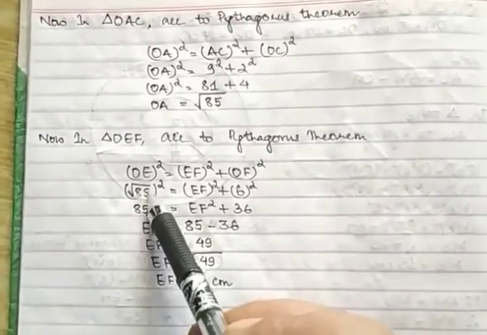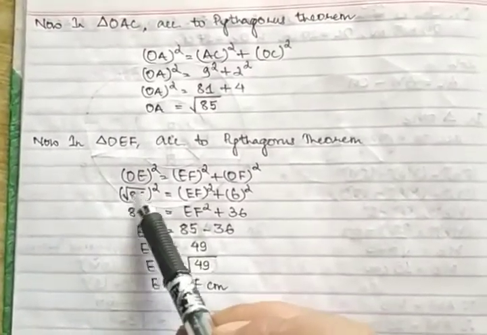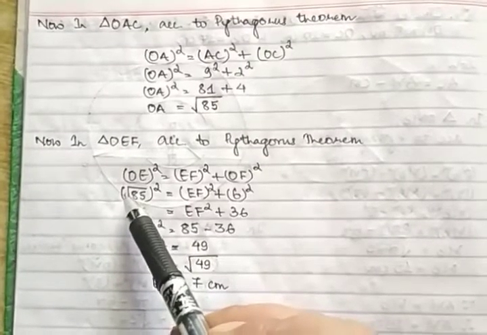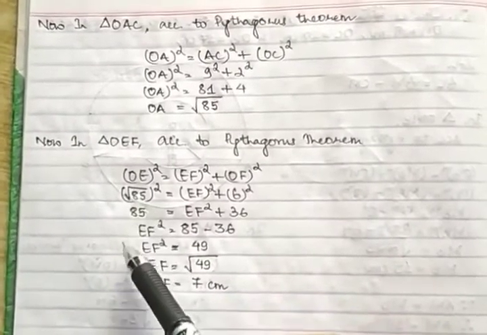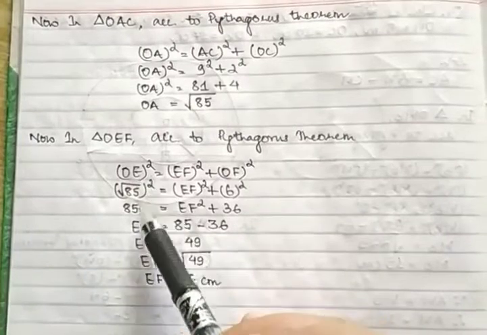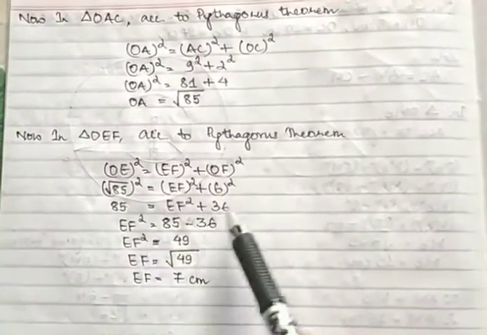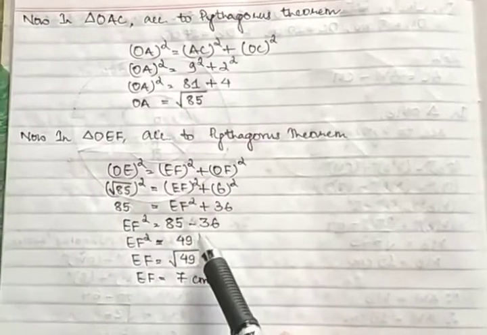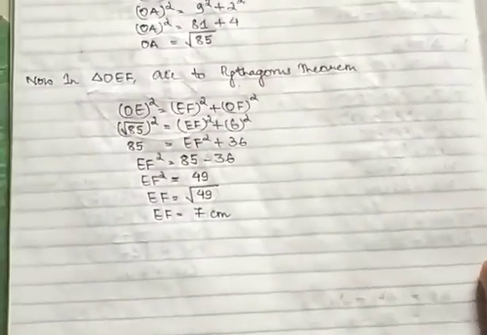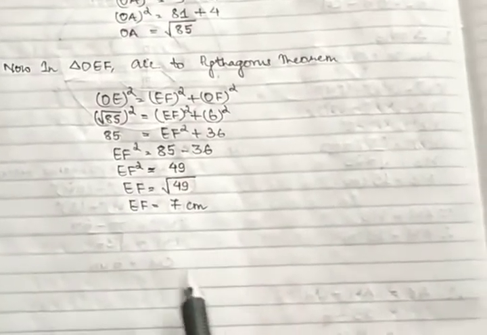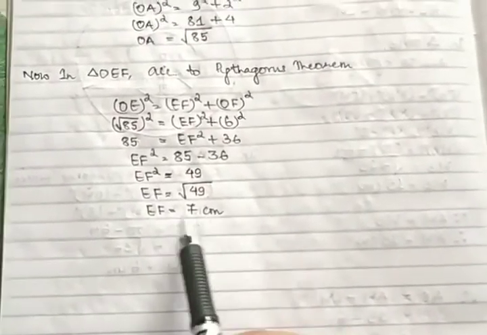Whenever you square a square root, all that happens is you can directly take out the square root. So 85 will be EF squared plus 36. Doing all the calculations, 85 minus 36 is 49. So you got EF equals 7 centimeters. I haven't completed the sum yet. See, I got EF equals 7 centimeters.